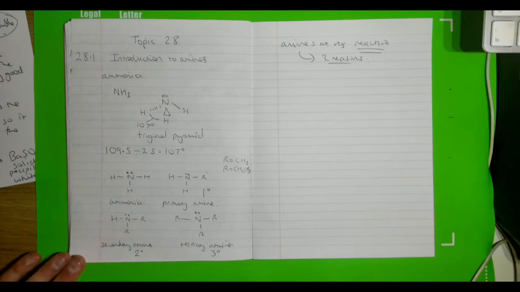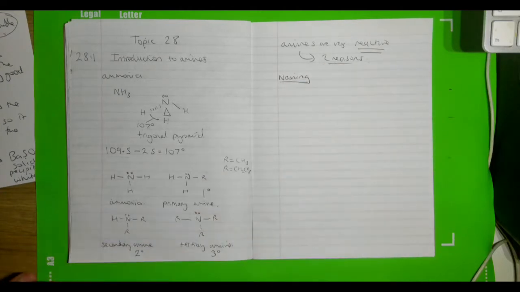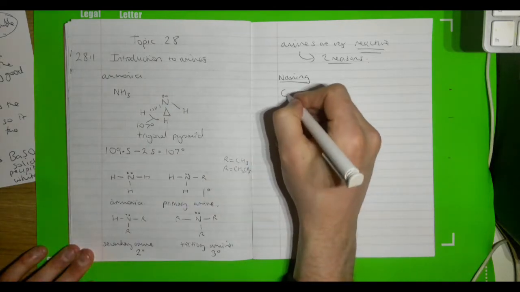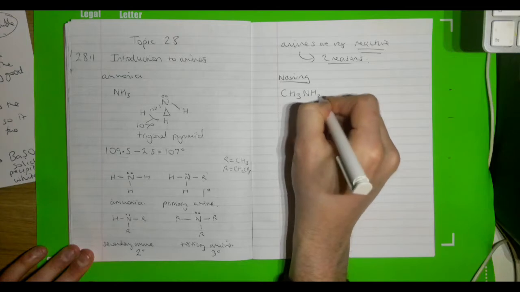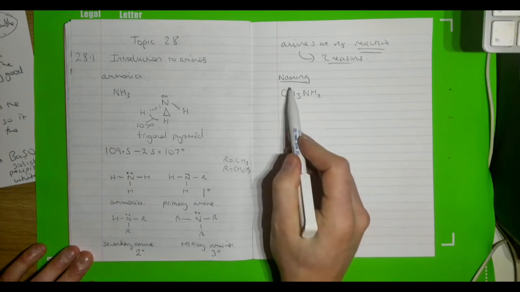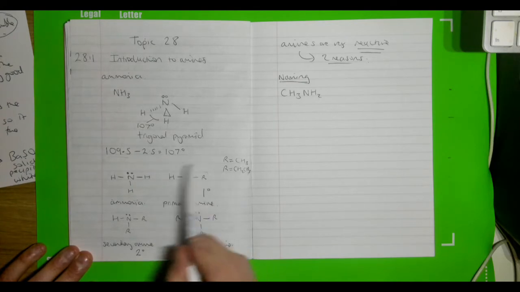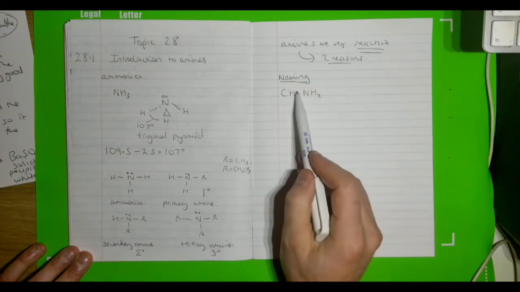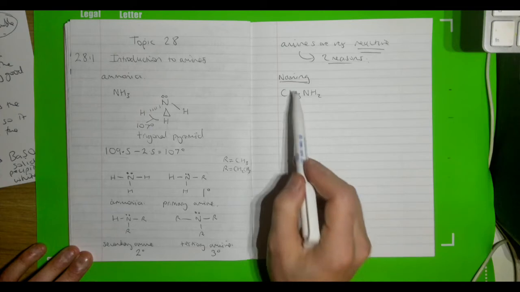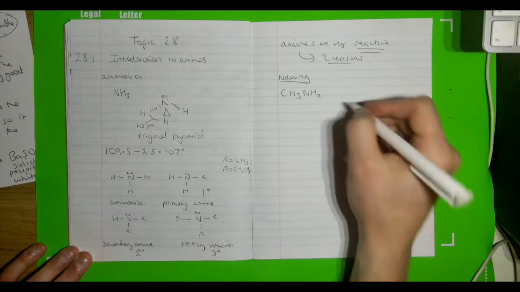Now what we're going to do is name amines. So a little subtitle there, naming. Let's have a go at the first one. Nice simple one, CH3NH2. We can see straight away, because there are 2 hydrogens and one R group, it follows this pattern here. So we know it's a primary amine, and we've got a CH3 group. Remember, a CH3 group is a methyl group. So if this is a methyl group, and it belongs to the family of amines, then the name of this, obviously, is methylamine.